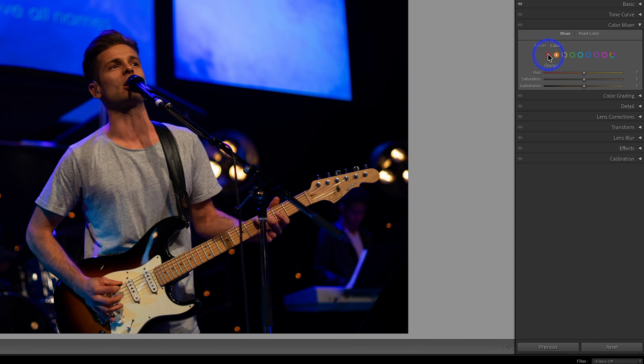If you think it's red, you click on red and you slide red over. And yeah, you get a couple of streaks, but it's not really red because we don't see it all over the face. I come over here and double click that. So we're going to click on orange.